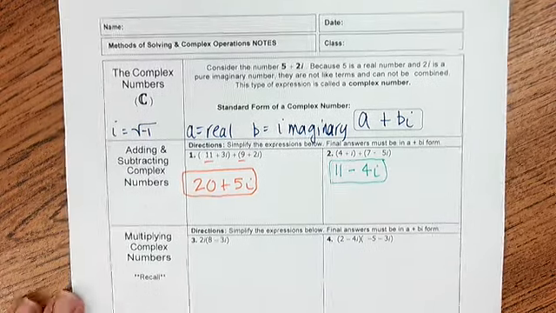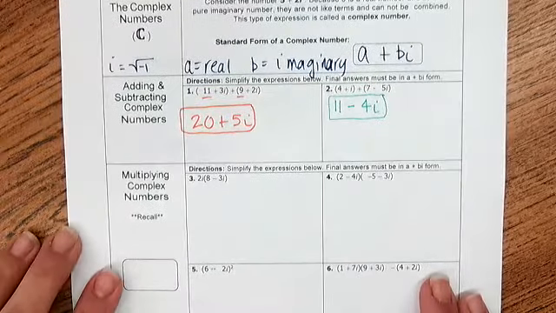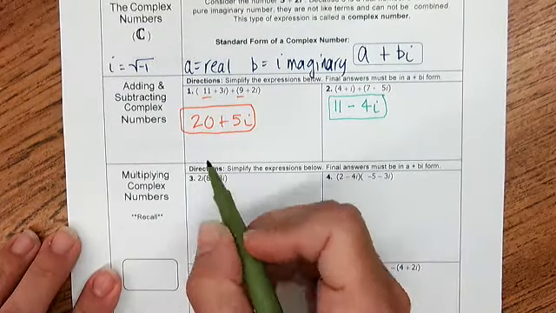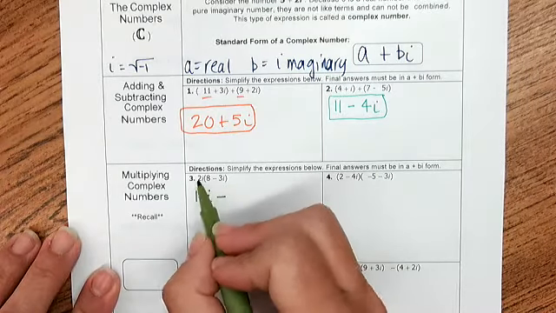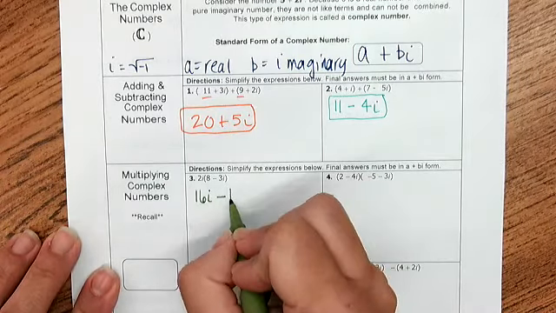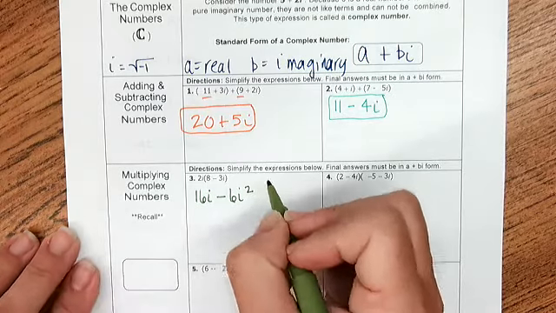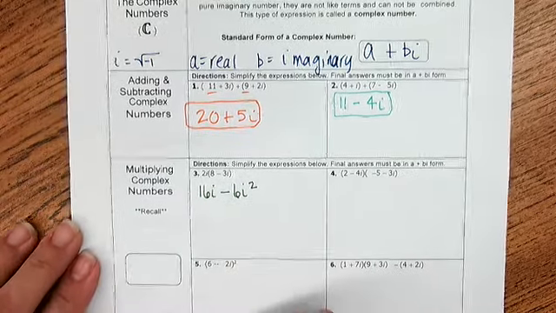Okay. We can multiply complex numbers. So 2i times 8 is 16i, minus 2i times 3i is 6i squared. But now we have an issue.